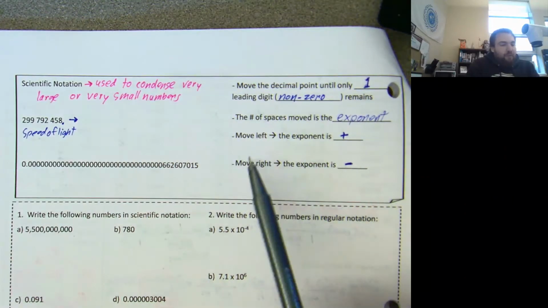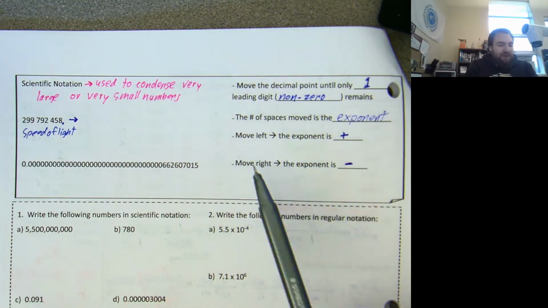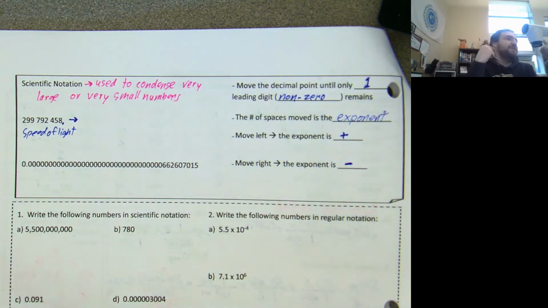Again, you can memorize the left is positive, right is negative thing, but then it's going to be confusing once we convert from scientific notation going the other way. Or you can rationalize it and recognize what these exponents mean. Positive exponents mean the number is getting big fast. Negative exponents mean the number is getting small fast.